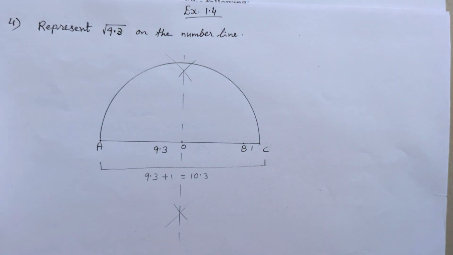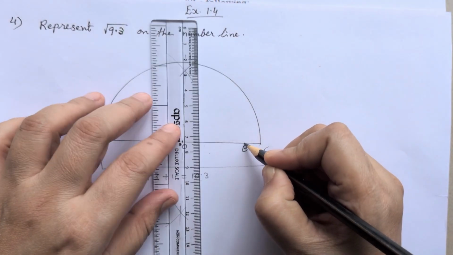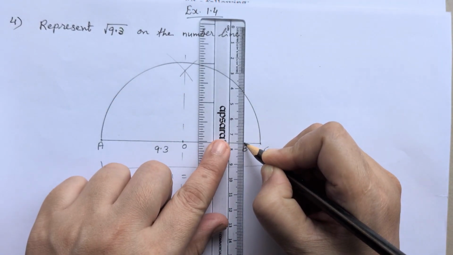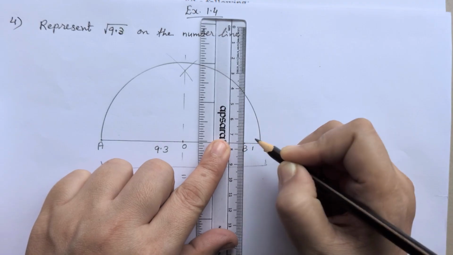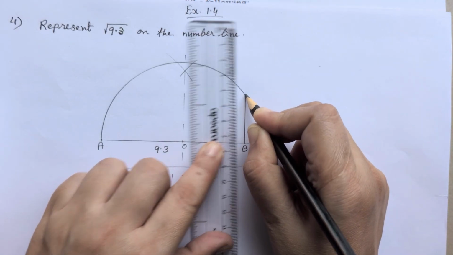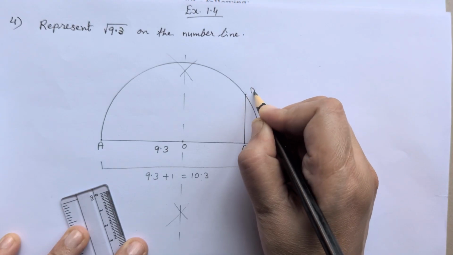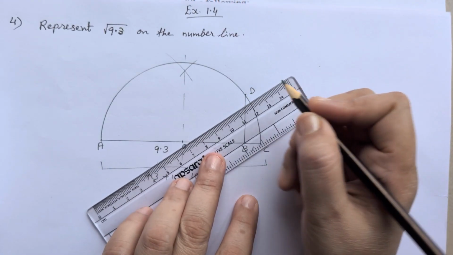Semicircle. And then draw a perpendicular from B to the arc, or to the semicircle. At that point we can mark that as D. Then join OD.